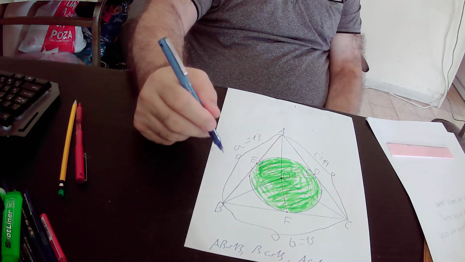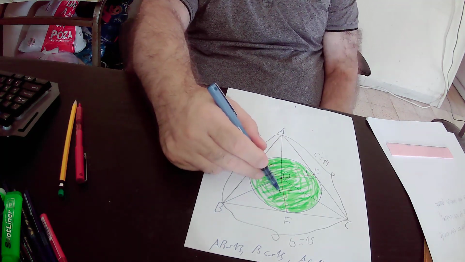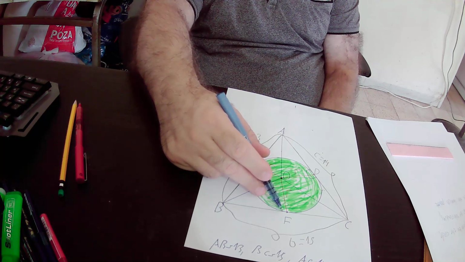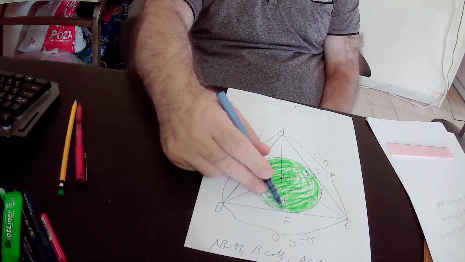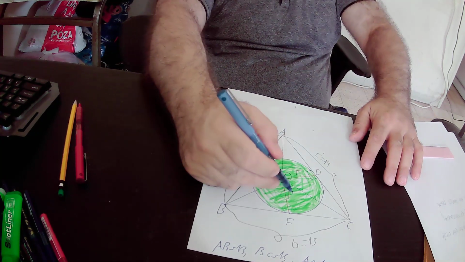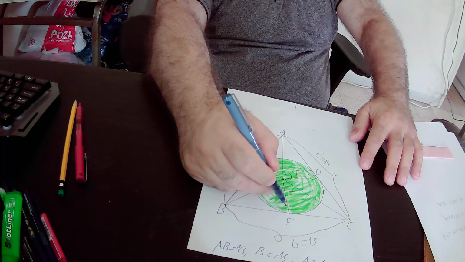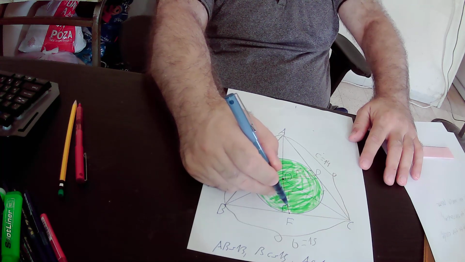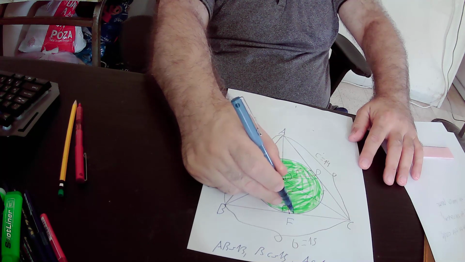And we have this third radius that is drawn to the launch point, point F, and it actually touches the launch point, therefore this angle is a right angle, and also this is a right angle.